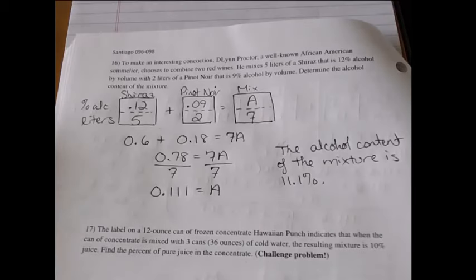The alcohol content of the mixture is 11.1%. I'm totally okay with you guys saying 11% if you want. Hyder, you asked a great question.